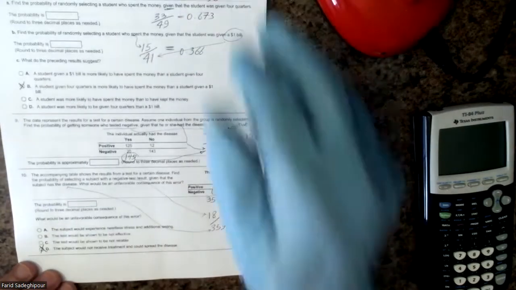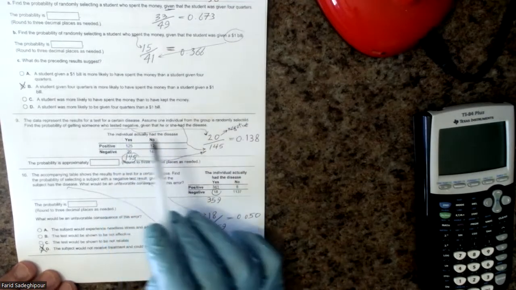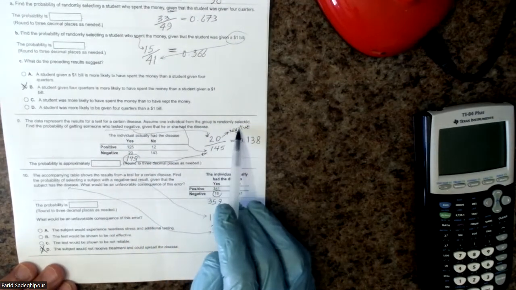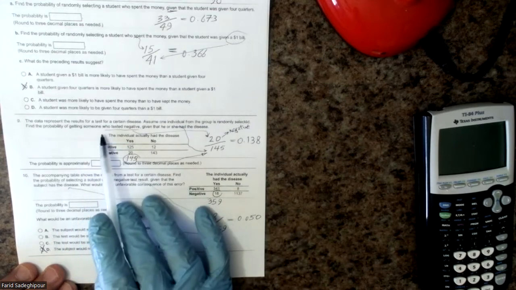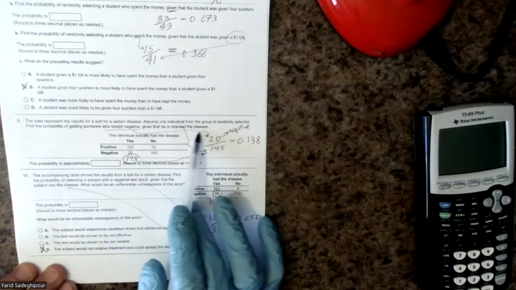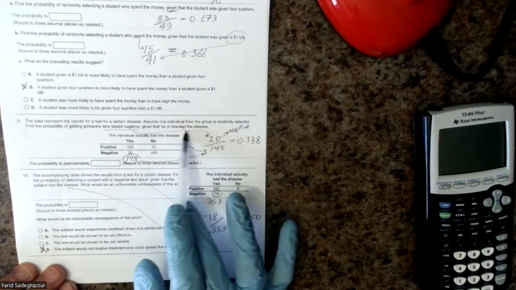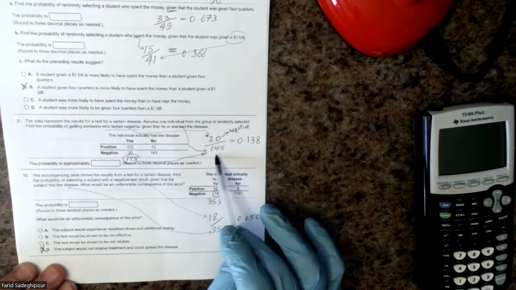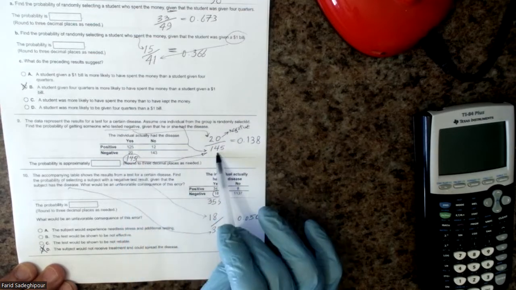Now we go to the second one. Again, on this one, assume one individual from the group is randomly selected. Find the probability of someone who tested negative given that he or she has the disease. So this event happened first. How many have the disease? Yes, 145. Out of these, how many are negative? 20 out of 145.